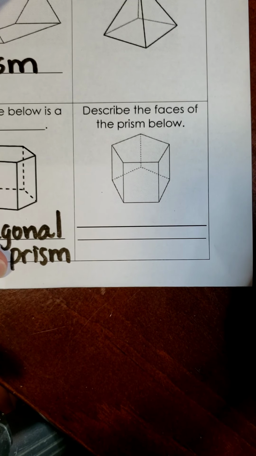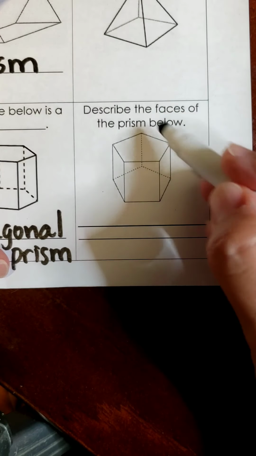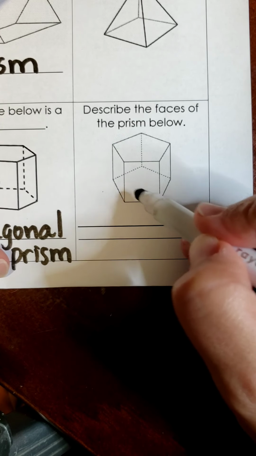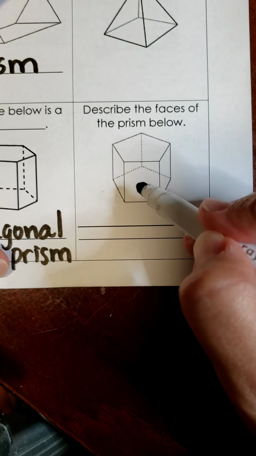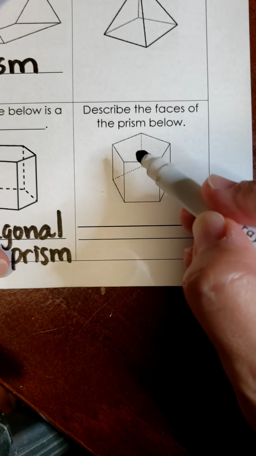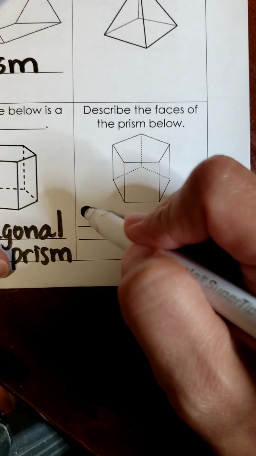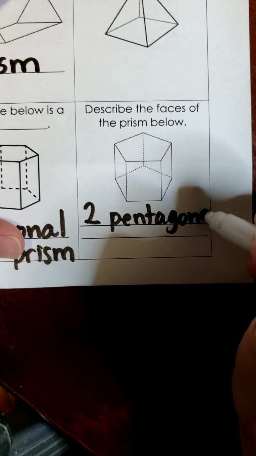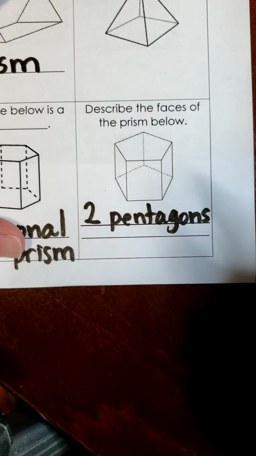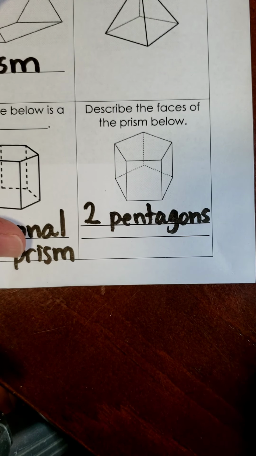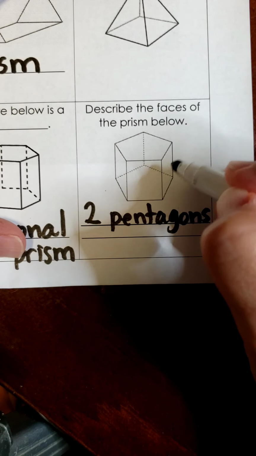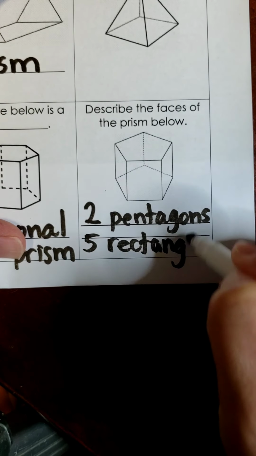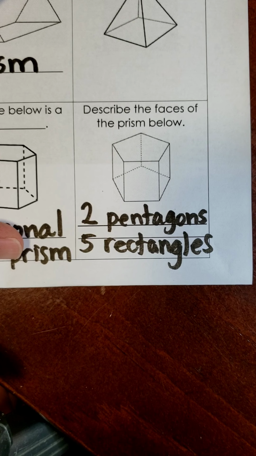Last one here, describe the faces of the prism below. All right, so they're telling us it's a prism. We know that. We have 1, 2, 3, 4, 5 sides for this polygon here, and we have the same polygon on top. This polygon is a pentagon. So we have 2 pentagons. I'm going to write that here because I'm describing the faces. 2 pentagons. And then what are all the lateral faces that go around? Yep, they're rectangles. How many rectangles? 1, 2, 3, 4, 5. 5 rectangles. You see that? Easy peasy, right?